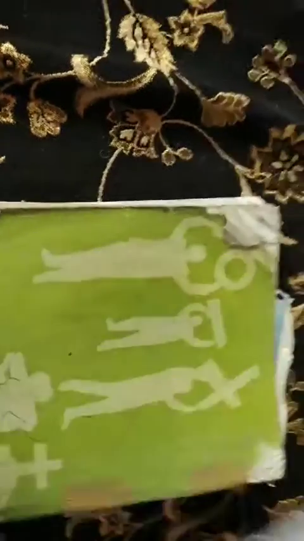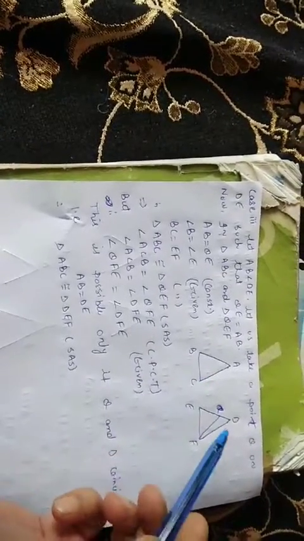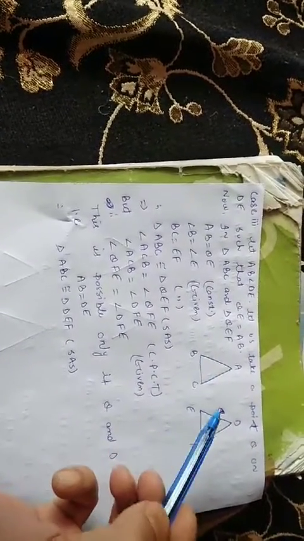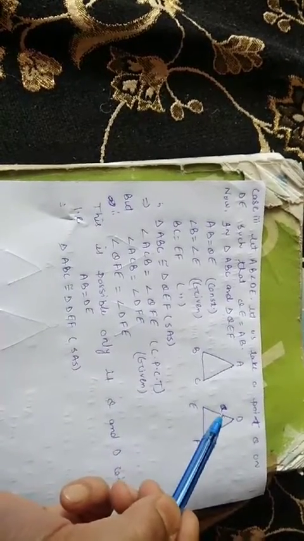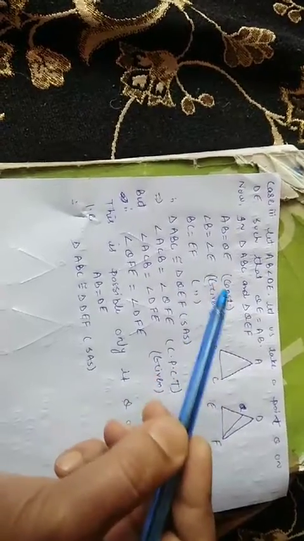Now the third case. What is the third case? Third case is, let us presume that this side AB is less than DE. So we are going to take a point Q on DE such that QE is equal to AB. So we have two triangles ABC and QEF. AB is equal to QE as per construction.